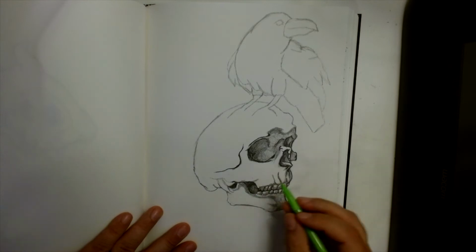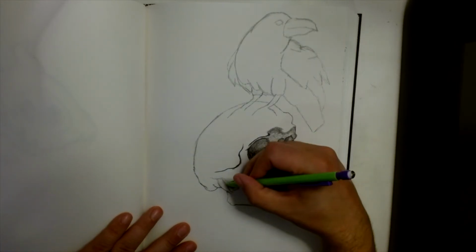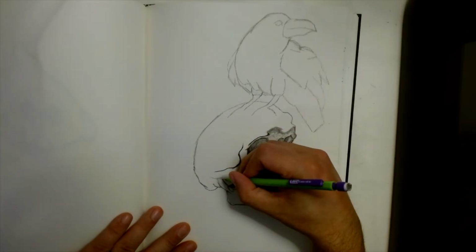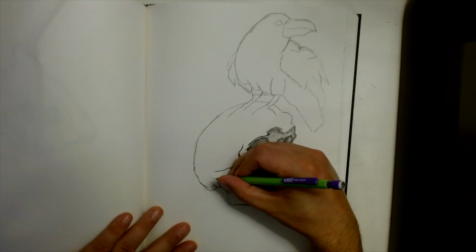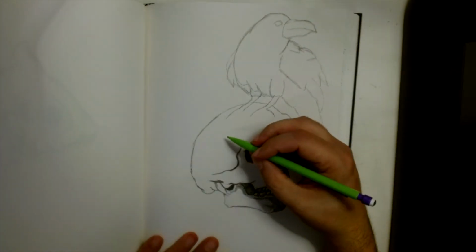Right? And then as we move out from this area, we want to have some darkness in here. And we're slowly building that out as well.